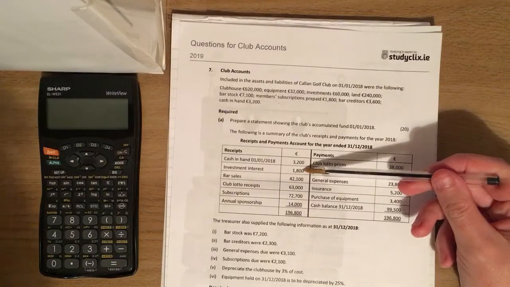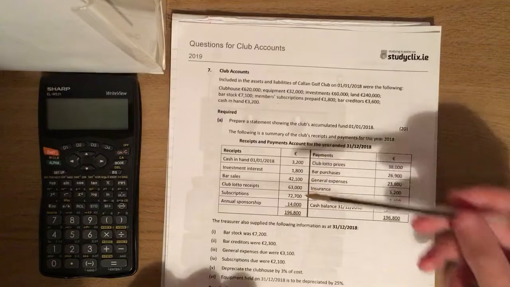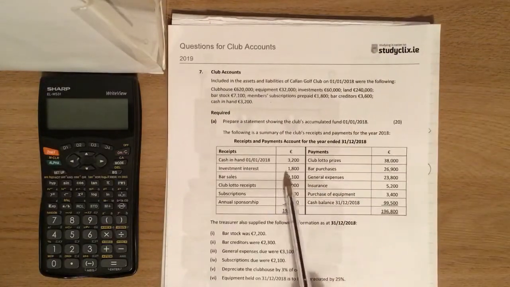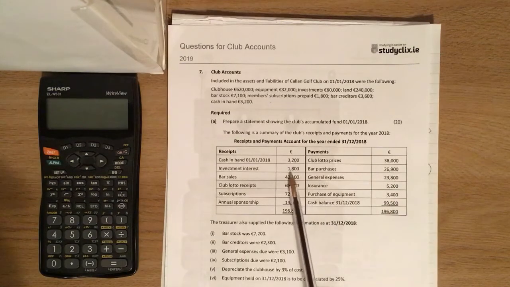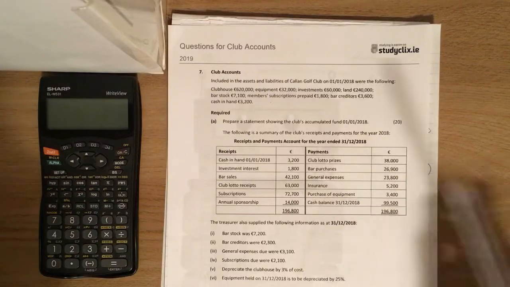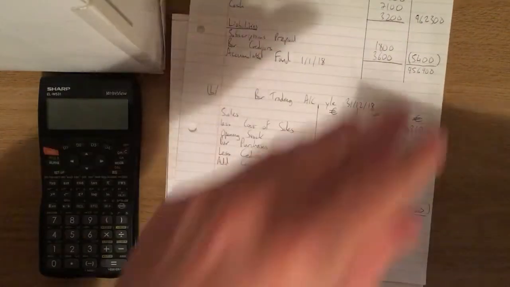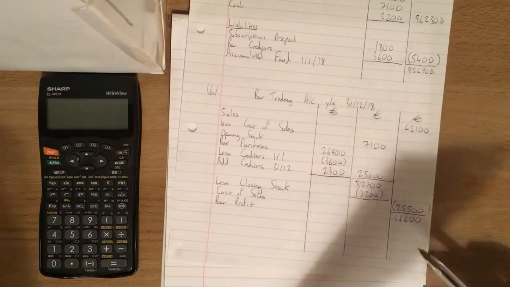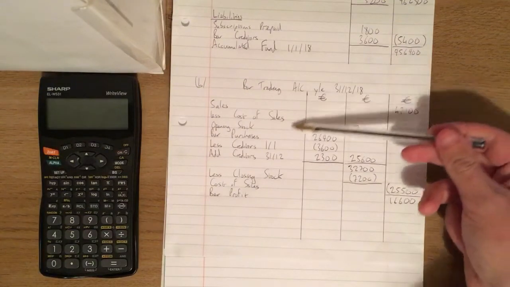Next thing I have here on the receipt side is bar sales. So yes, they're income. But what you will put into the income and expenditure account as much as possible is receipts with corresponding payments netted off. So you take bar sales and you take away purchases. We've already done that. We've got profit for the bar, so that's what we're going to put in. So rather than putting in bar sales as income and bar purchases as expenditure and worrying about stock and stuff in your income and expenditure account, I've already done it here.